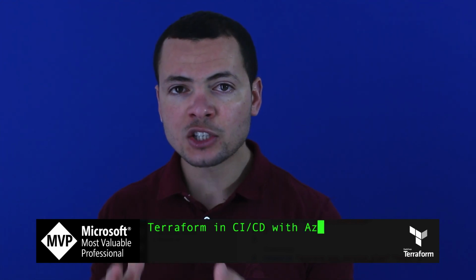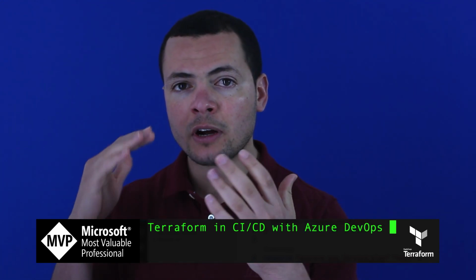Hi developers, let's learn how to use Terraform to automate the creation and configuration of resources on the cloud. Terraform uses the concept of infrastructure as code, where we have files that define the resources that should be created and the configuration for each resource. We'll be using Azure DevOps in order to automate the deployment of those files onto the cloud.